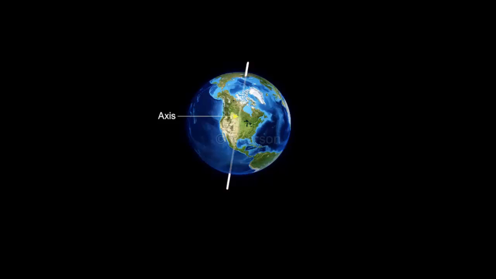The Earth rotates on these fixed points and the imaginary axis. Just halfway between the poles, an imaginary circle passes around the Earth. This circle is known as the equator because it divides the Earth's surface into two equal hemispheres. The upper hemisphere of the Earth is the northern hemisphere and the lower one is the southern hemisphere.